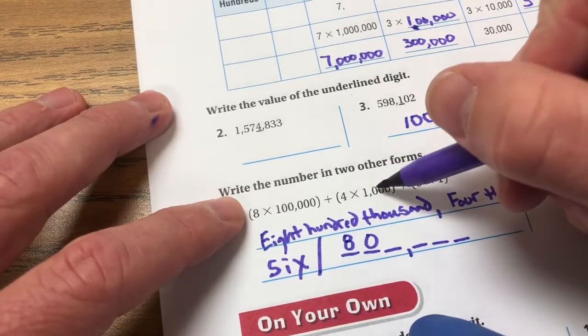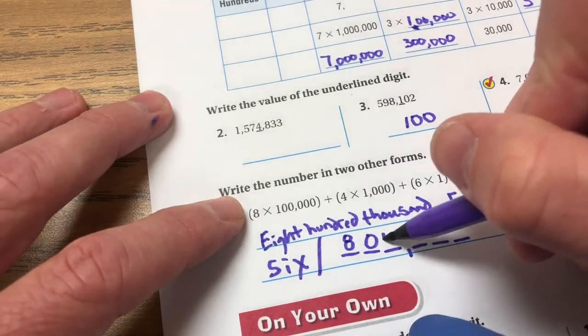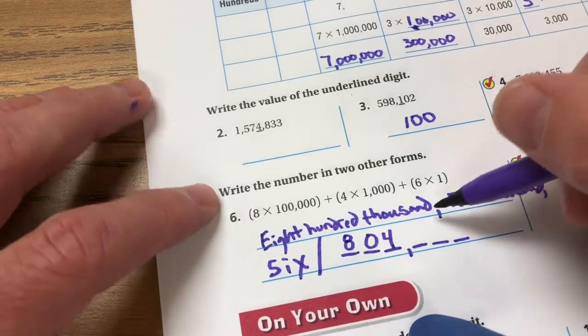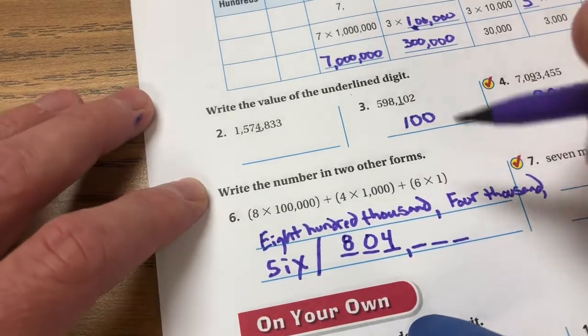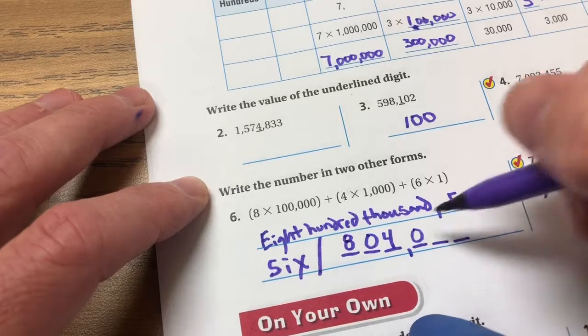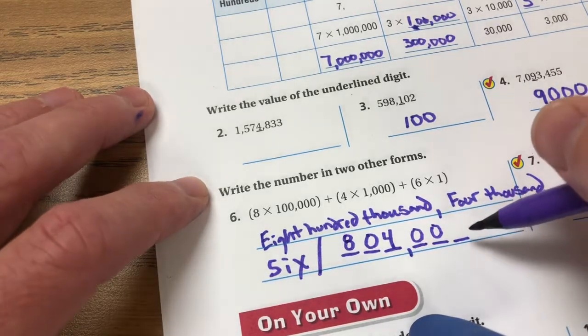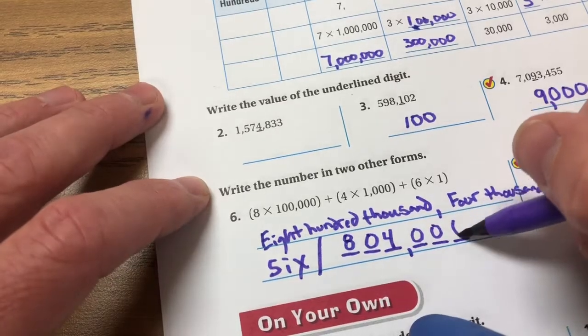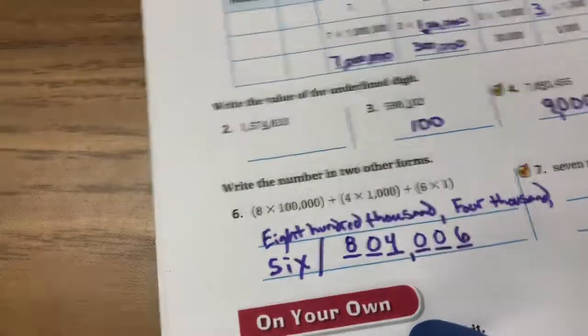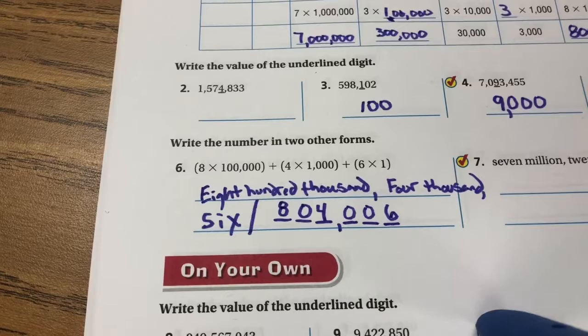It did say I had 4 1,000s. And then it didn't say any hundreds or tens. It just said we had a 1, so that's going to be 0, 0. No, I'm sorry, it was 6 ones, right? So it's going to be a 6 in the ones. So there we have it. We have our word form and our standard form.